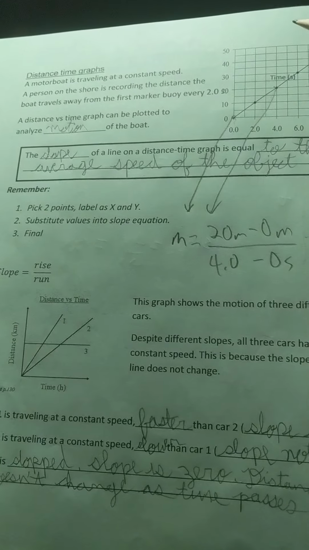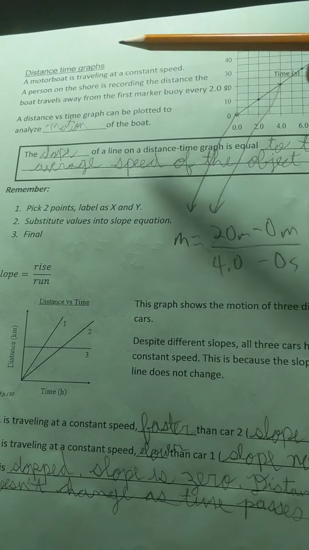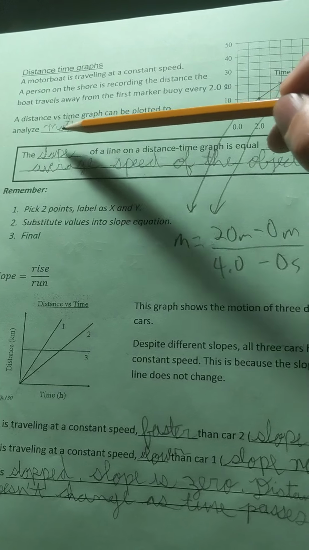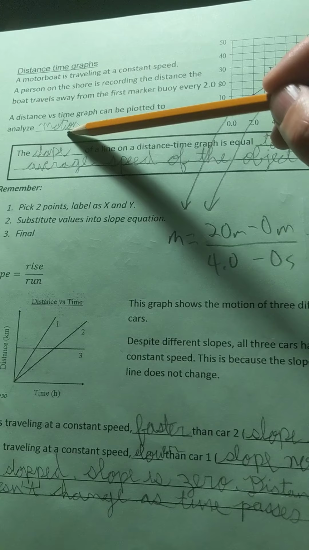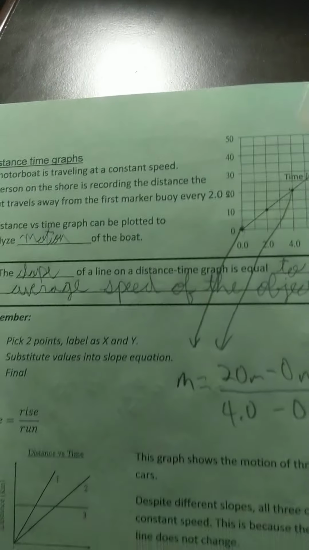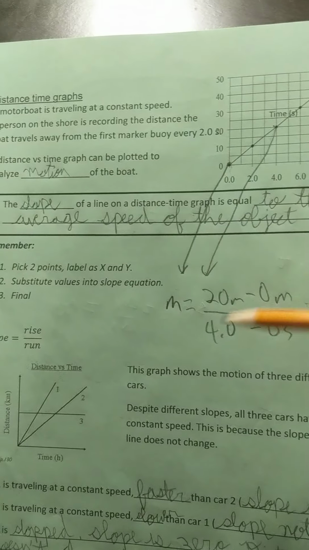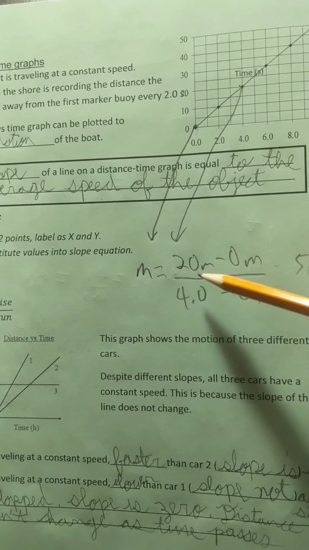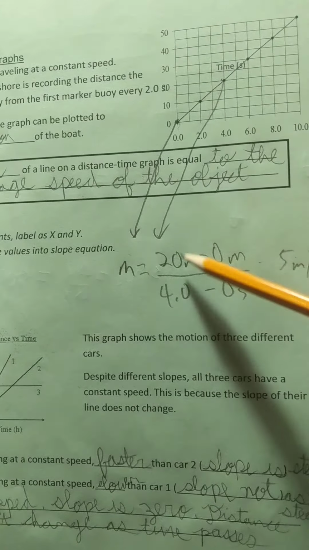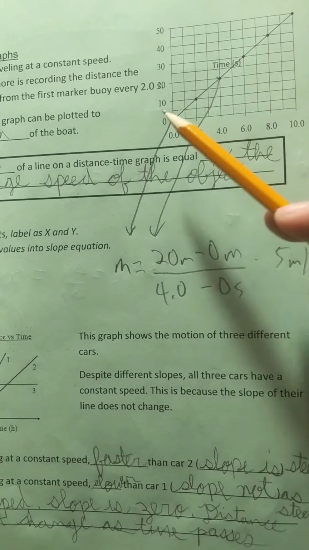When it comes to the distance versus time graph, it is most often used to analyze the motion of whatever object is moving. The slope of this is the average speed. The way we calculate slope, once again, is to find 2 points. For this example, I picked this point and that point.